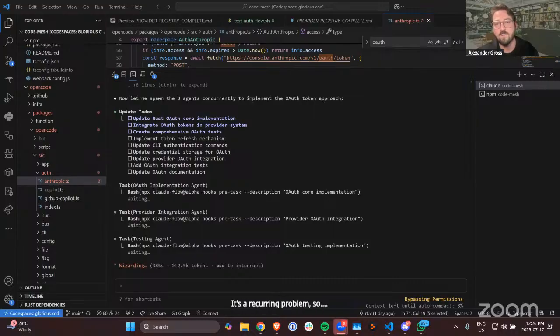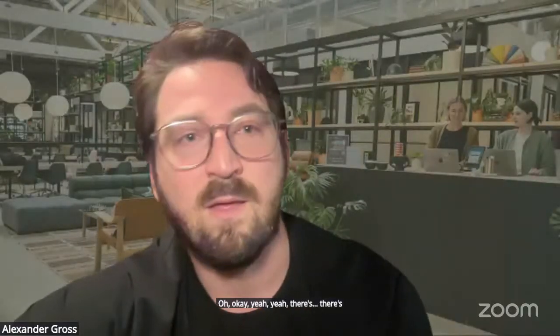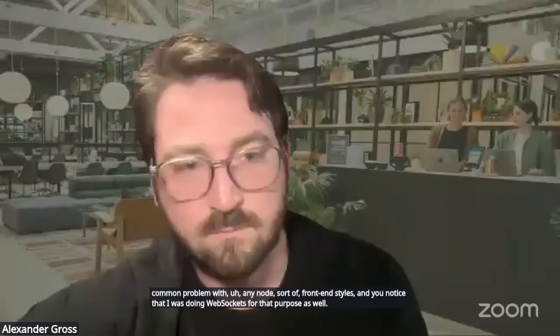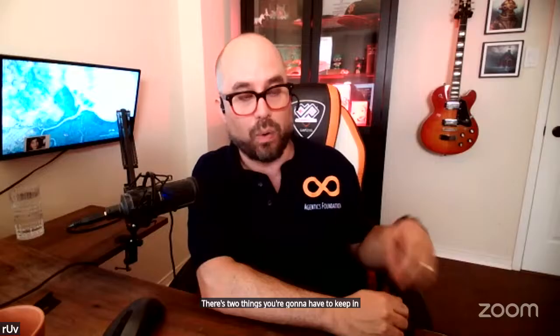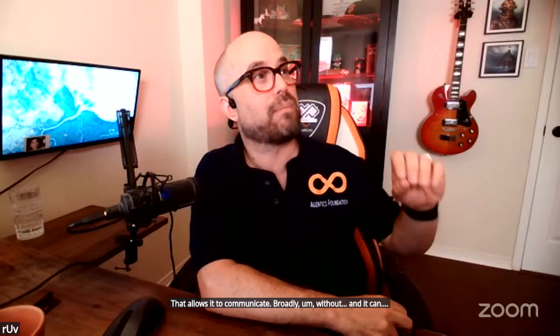Okay, yeah. This is a common problem with any Node front end. And you'll notice I was doing WebSockets for that purpose as well. There are two things you're going to have to keep in mind. When you're running locally with the WebSocket, I'm just running localhost. But as soon as you move to a remote instantiation, that's where things like my QDAG and the DAA system come into play. I'm creating basically an encrypted private distributed network that allows it to communicate broadly, and it can traverse your firewalls without crazy ports, that kind of thing.